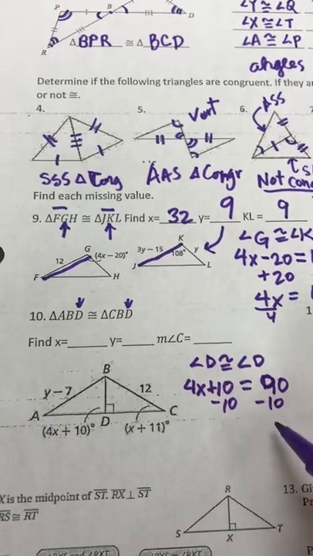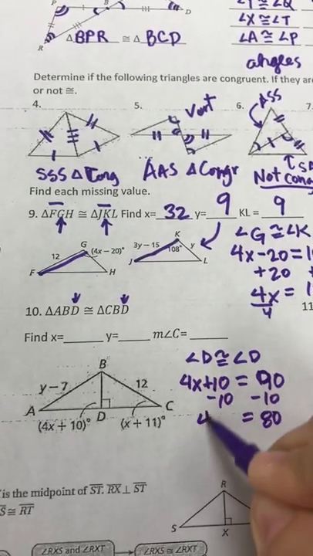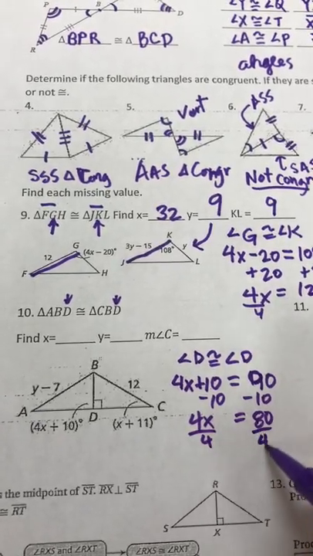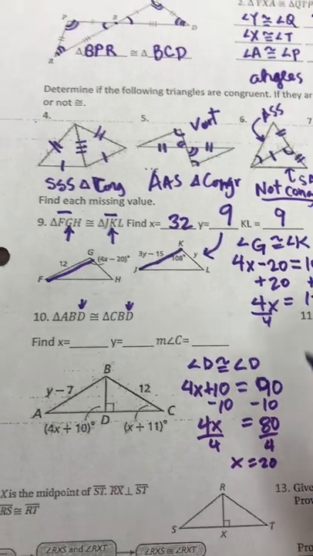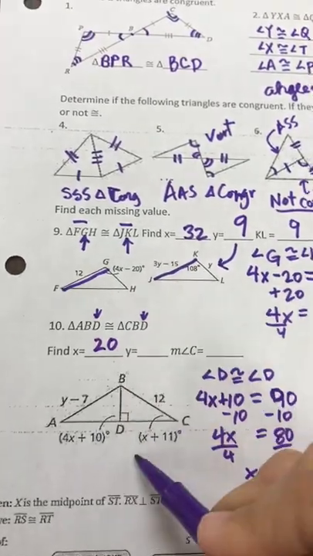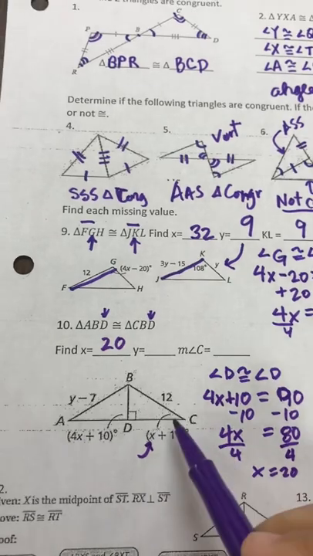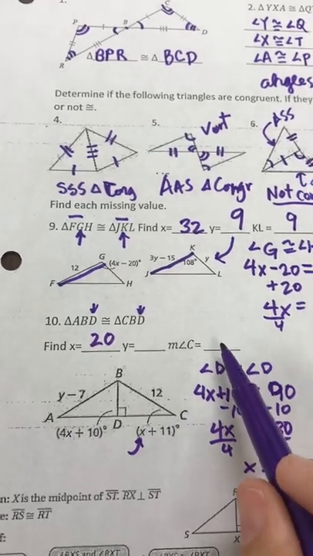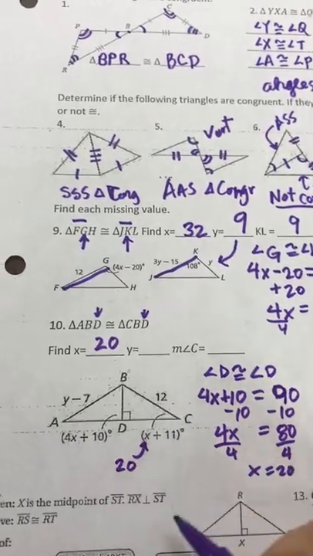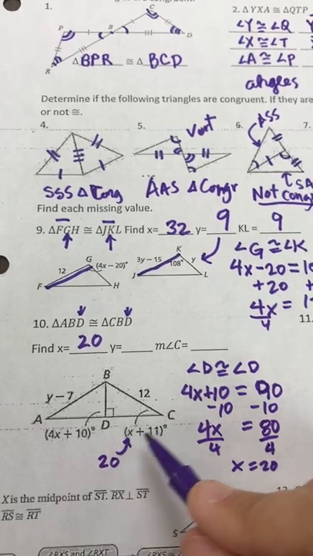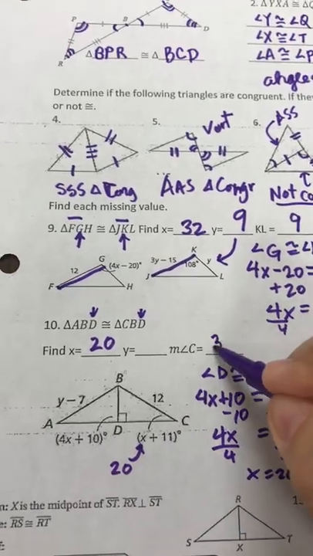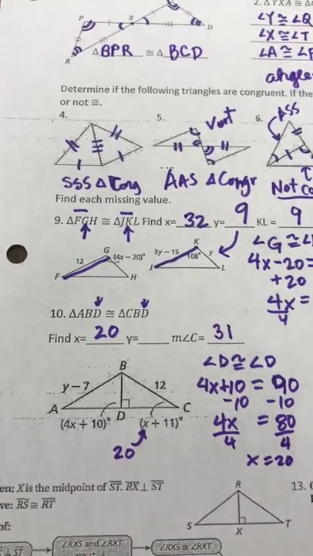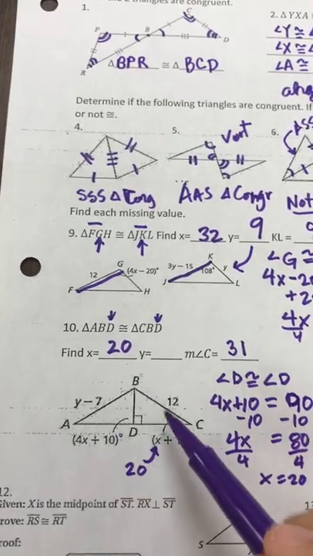So let's get x by itself. Okay, so x is 20. Now we've solved the mystery of the x, so we can figure out the measure of angle C just by substituting the number 20 in here. So 20 plus 11 would be 31. Okay, now let's solve for y.